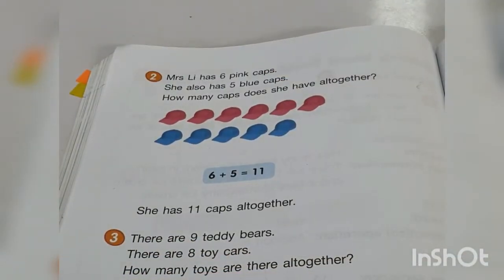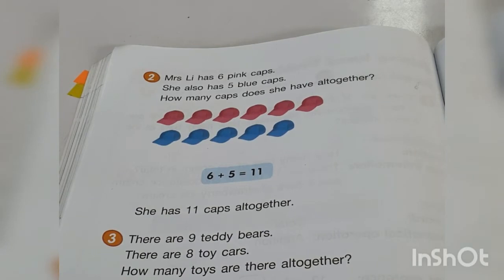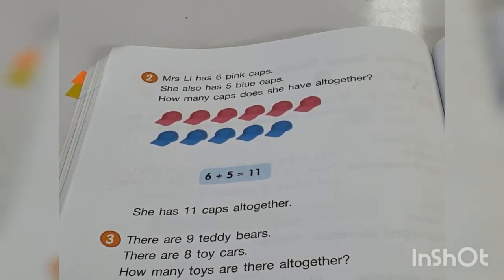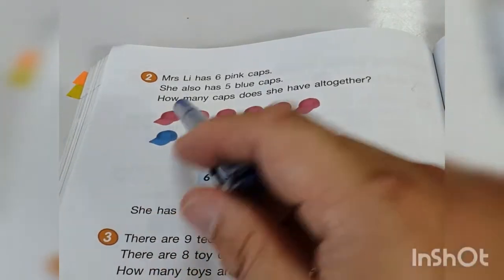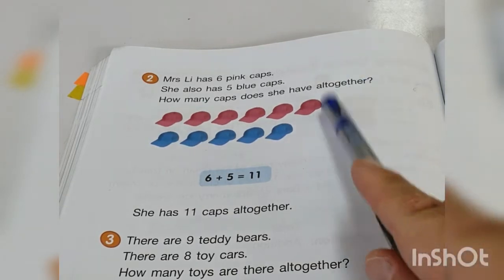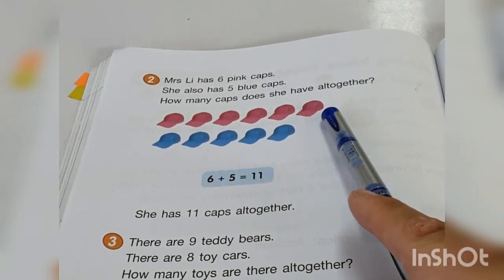Okay, boys and girls, here we are now on page 200 in the book. And this is exercise number 2, also a word problem. So when the word problem is like this, then you can use that method.